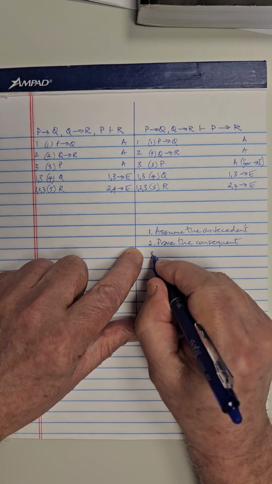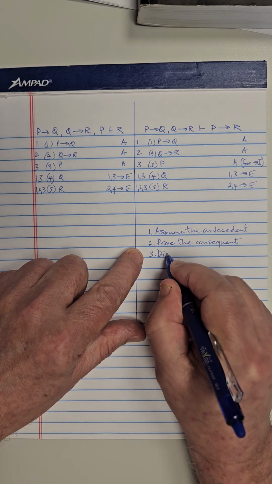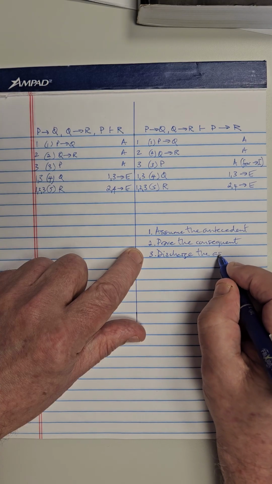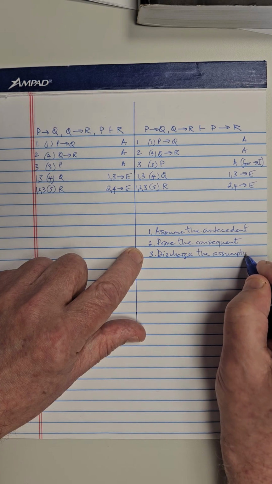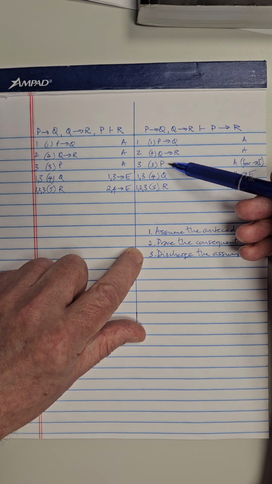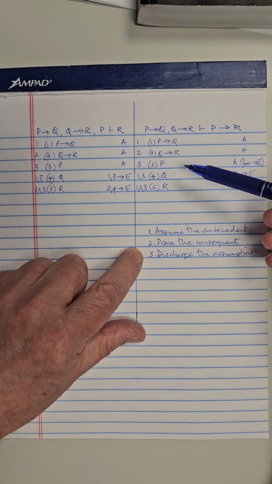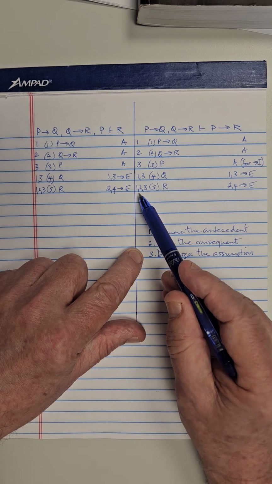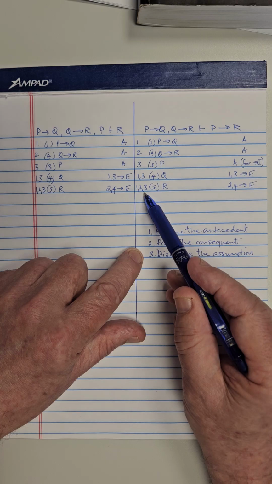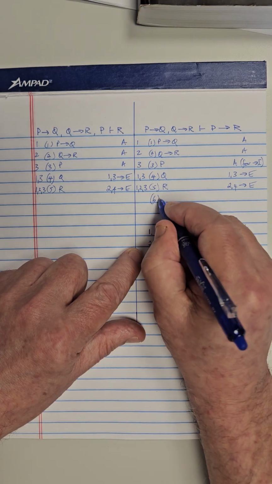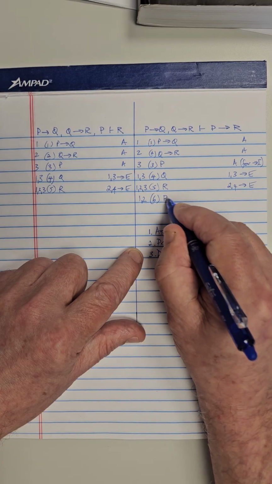The third step is the one where we discharge the assumption. What that means is we no longer claim 3 as an assumption. What we say is, given that on line 5 I was able to prove R on the assumptions of 1, 2, and 3, what I have proved is actually on assumptions 1 and 2, if P then R.